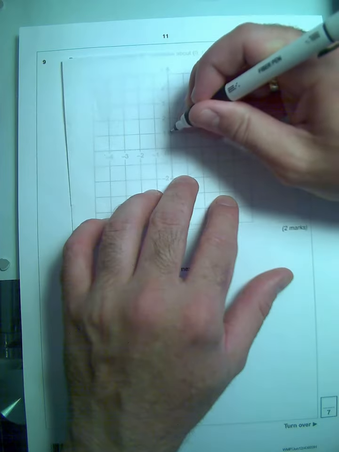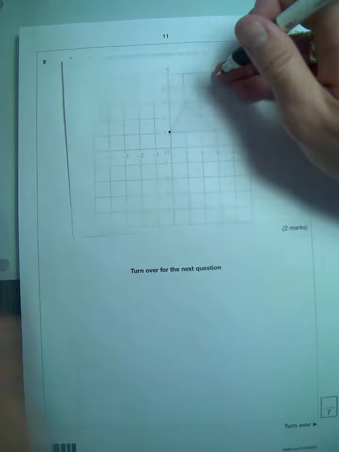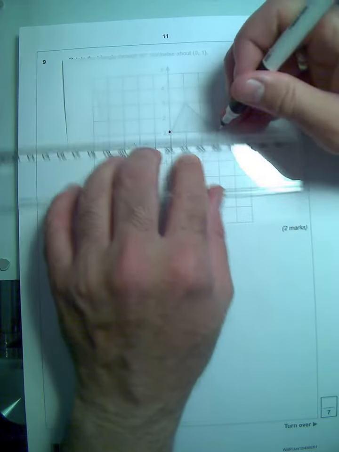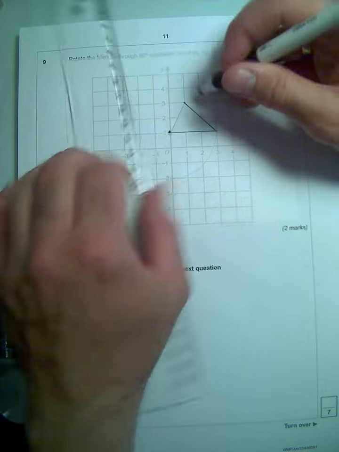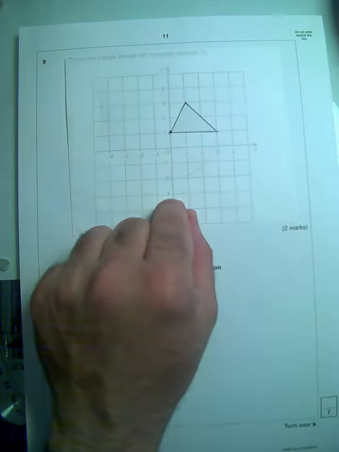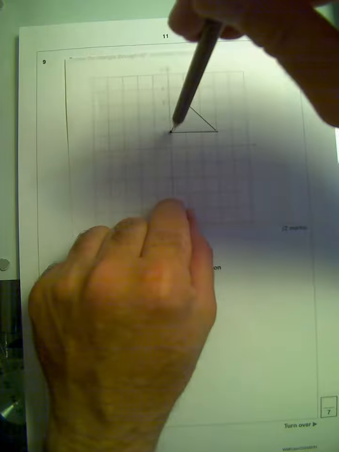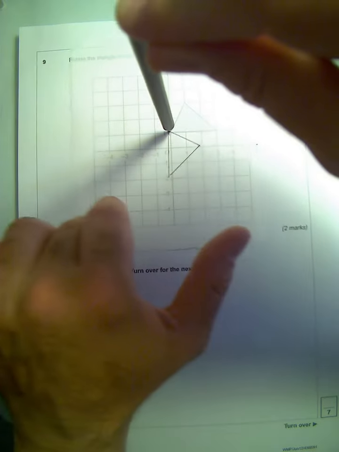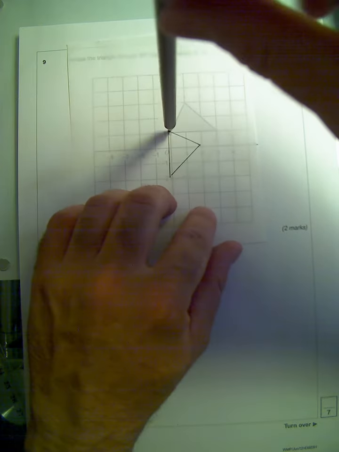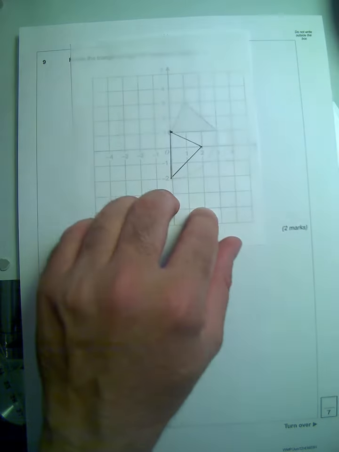But actually, it's not good maths. There is the cheaty way of doing it, where you just trace it like that on a bit of tracing paper, which you are permitted in the exam, and then you put your pencil in the point that it's going to turn around, and round it goes, and you can see exactly where it's supposed to end up.